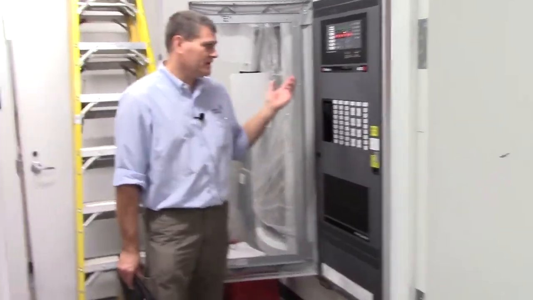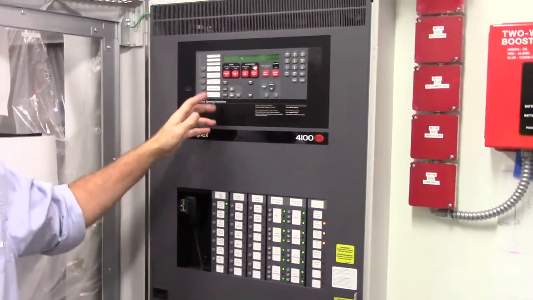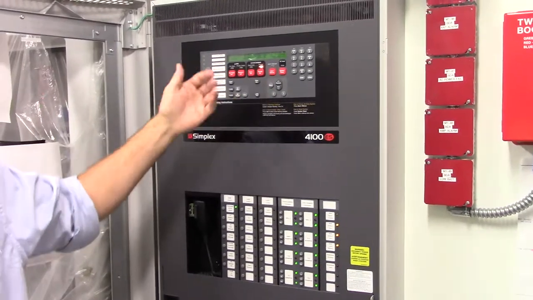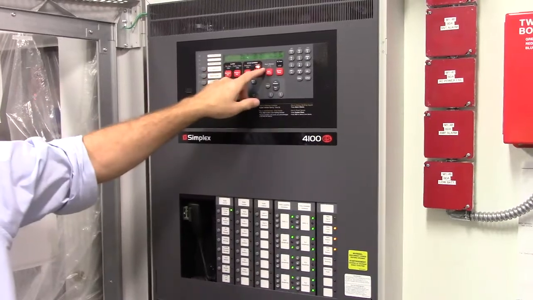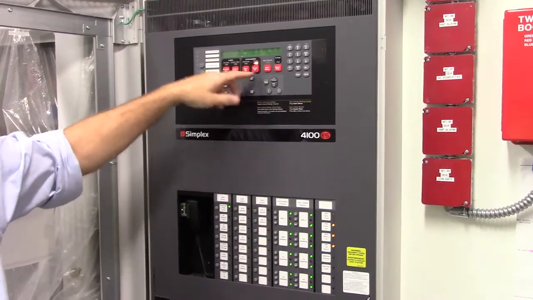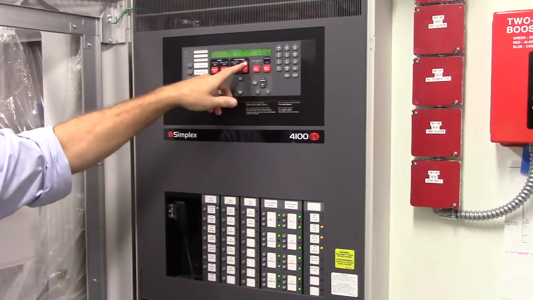All right. Basically, it's the same panel you guys have at quite a few other sites. Interface is the same. You get an alarm, trouble, supervisory, whatever condition comes in, it's going to light the light. One of these guys, hit the button underneath it. It'll acknowledge the panel buzzing and also tell you what the problem is.